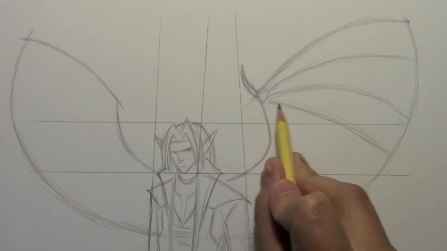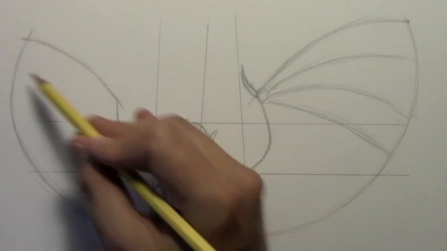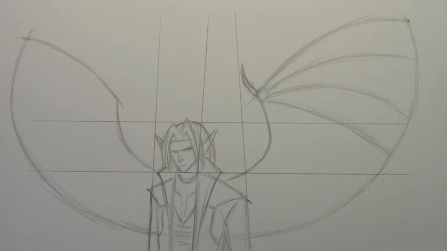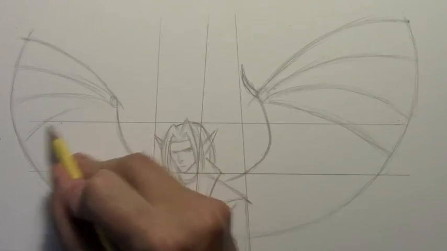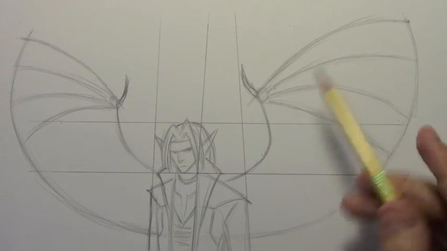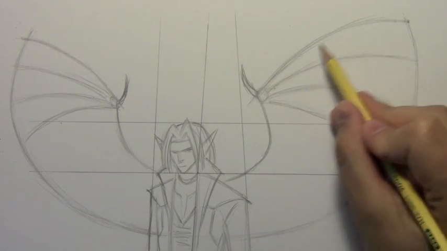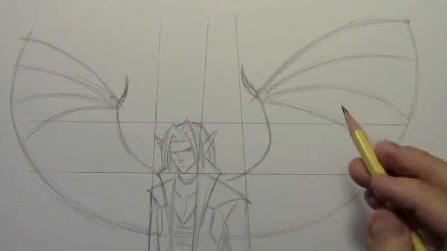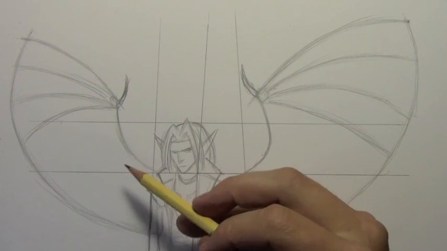Now, to sort of speed things along, I'm going to go ahead and do the same thing over here in time-lapse. All right, so you got both of these hand shapes way out at the tips of the wings, and everyone has their different ways of doing these things.